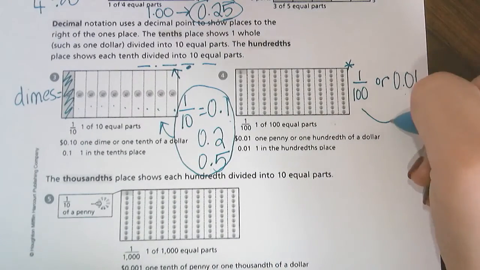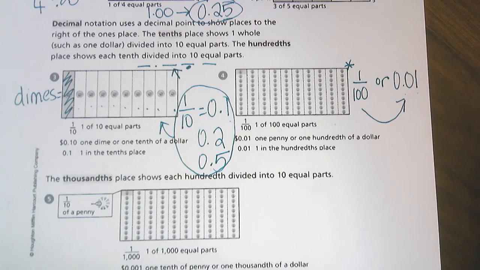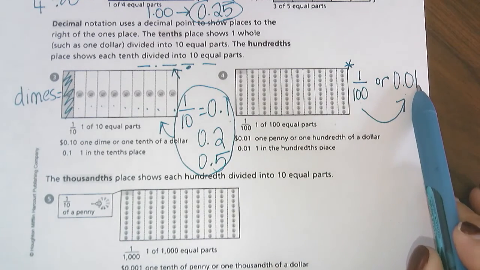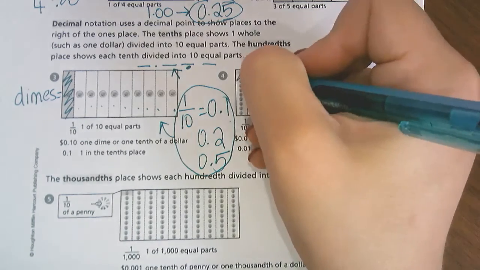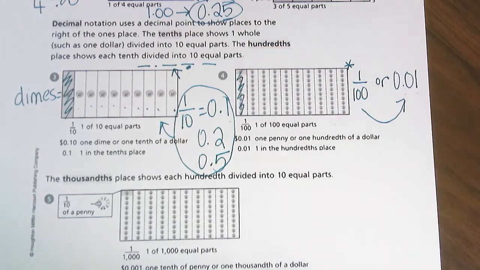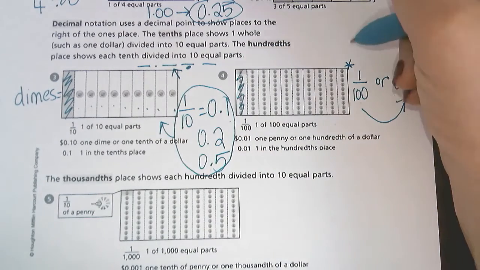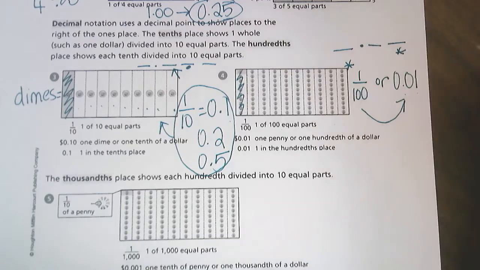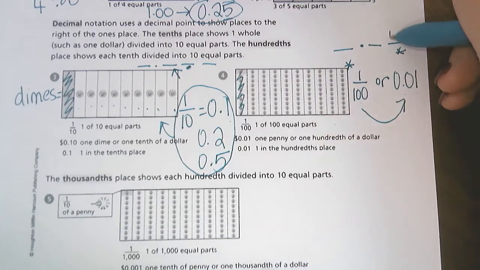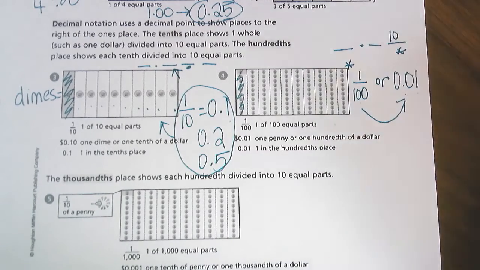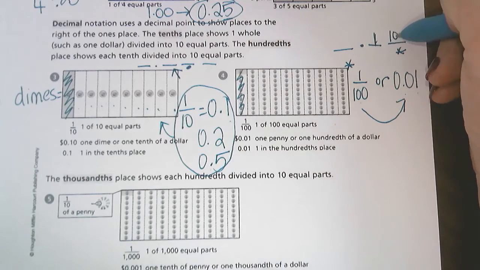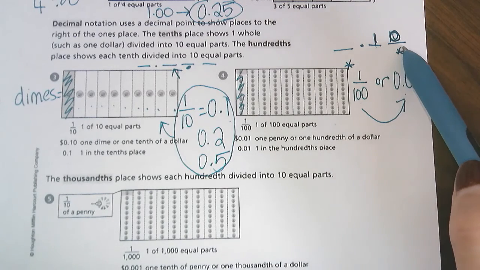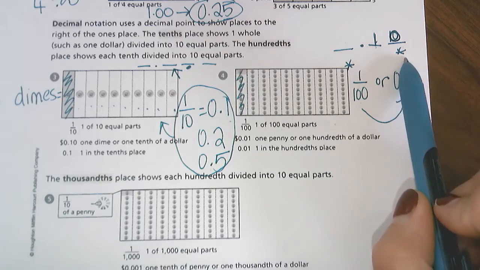So this directly relates to that. Because it's in the hundredth spot, I write my number in the hundredths. Well, what if we had 10 hundredths? If I'm thinking about my place value positions and this is my hundredth spot, I can't write 10 right here. So what I need to do is move my 1 over here and put a 0 here. So it still says 10, and it ends up in the hundredths.